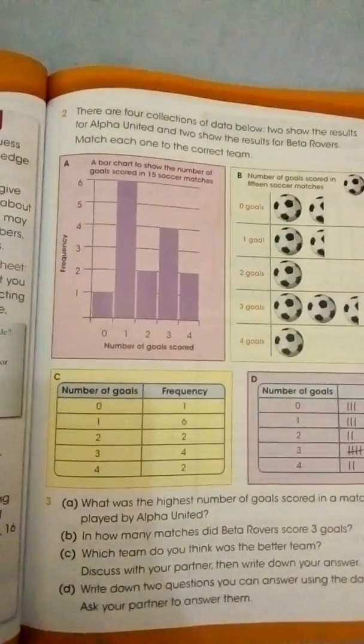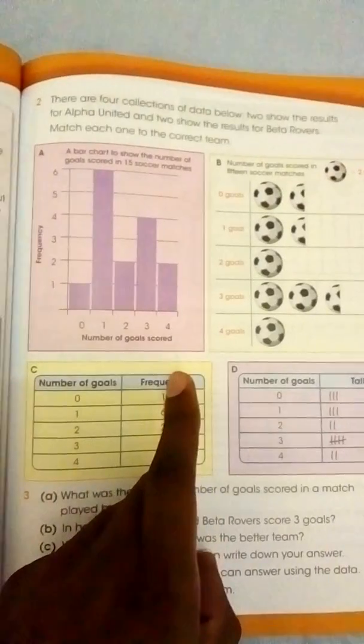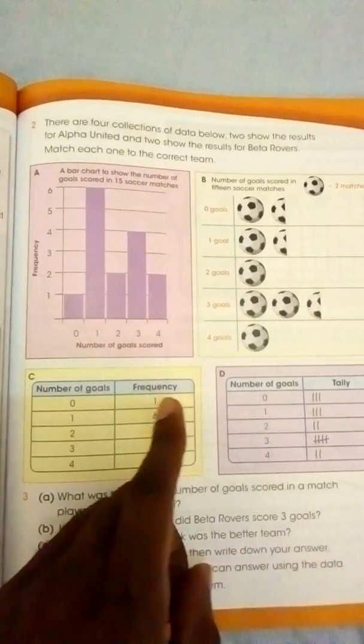So what do we need to do? Of course, if you check here, we have number of goals and we have the frequency. Frequency means how many times a thing happened. So if we had 0 goals, it happened once. If we had 1 goal, it happened 6 times.